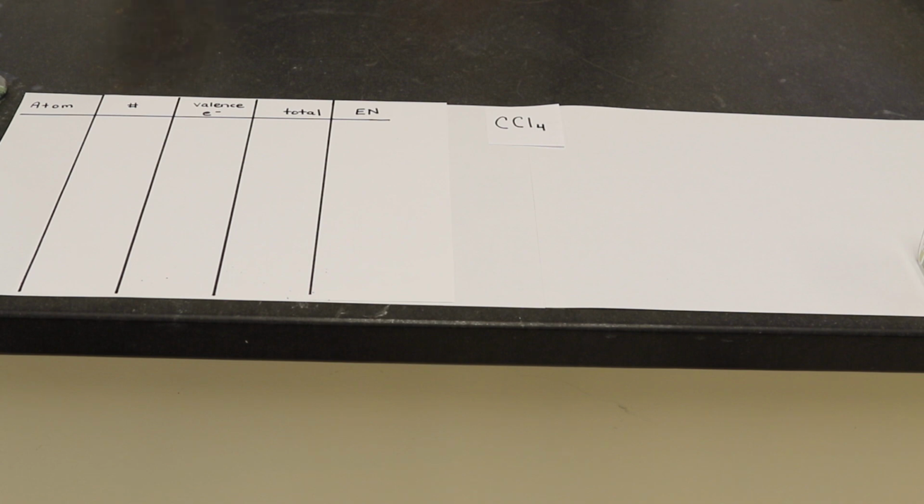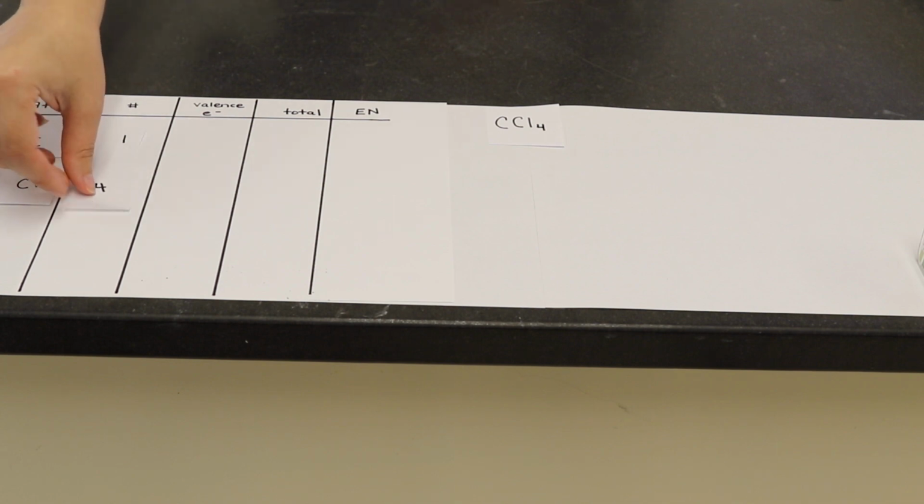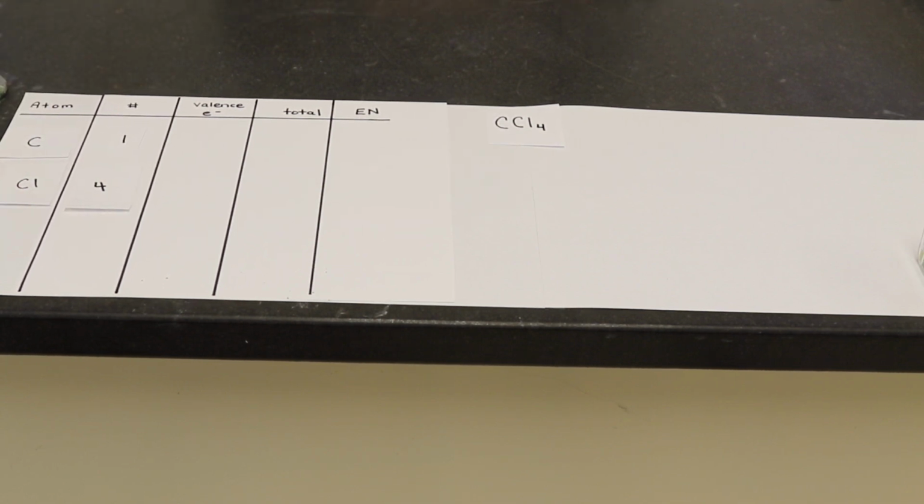In order to figure that out, we need to analyze our compound. CCl4 has two elements, carbon and chlorine. According to our formula, we have one carbon and 4 chlorines. Because carbon is in group 4, carbon has 4 valence electrons. Because chlorine is in group 7, chlorine has 7 valence electrons.